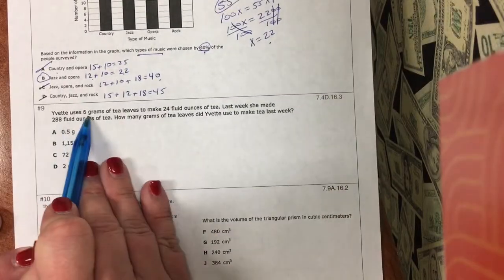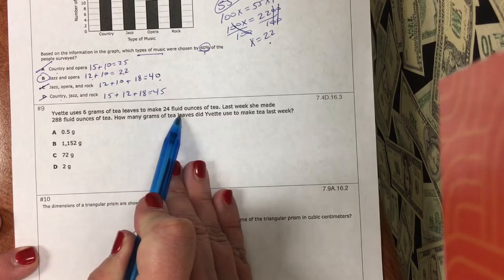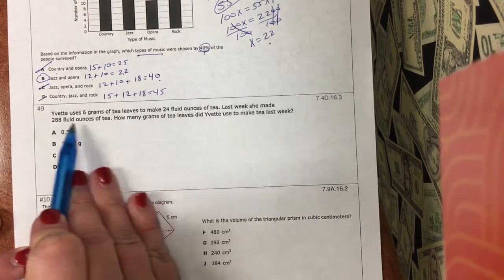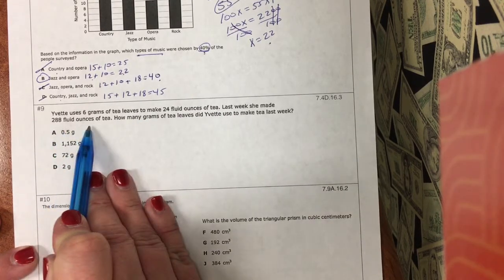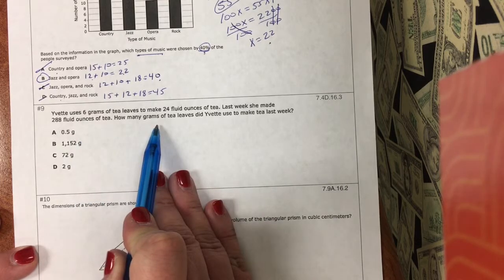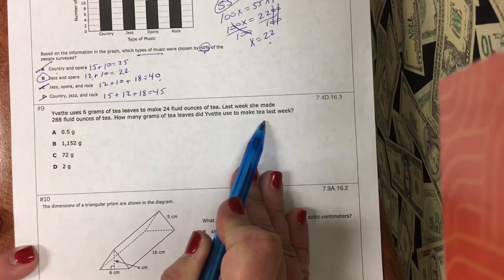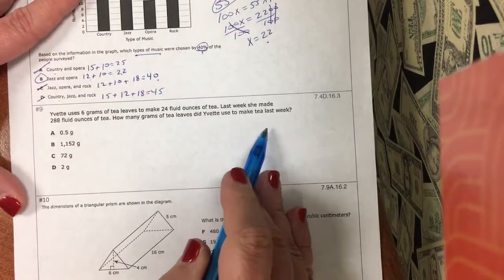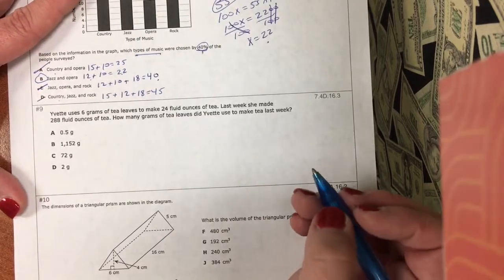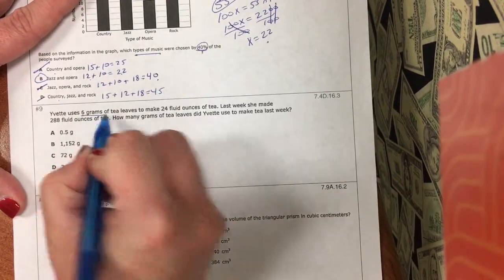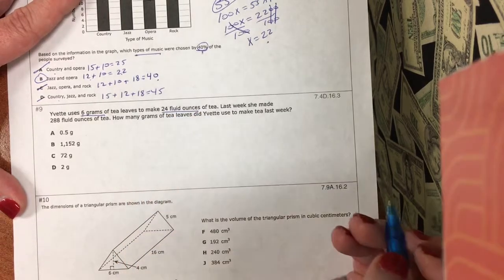All right, number 9. Yvette uses 6 grams of tea leaves to make 24 fluid ounces of tea. Last week, she made 288 fluid ounces of tea. How many grams of tea leaves did Yvette use to make tea last week? Okay, this is going to be another proportion. So we have grams and we have fluid ounces.